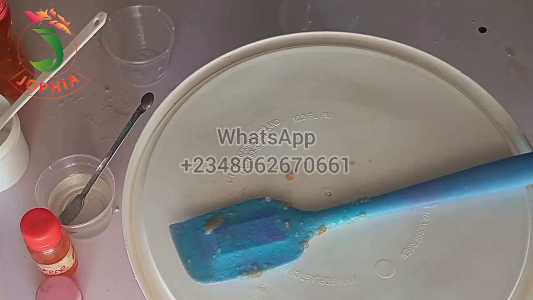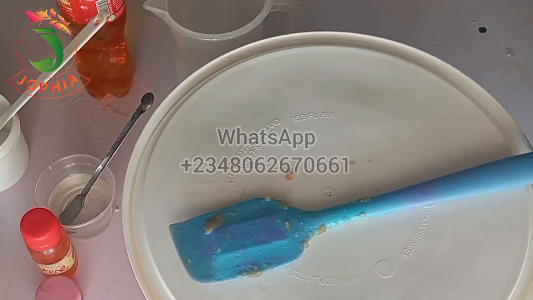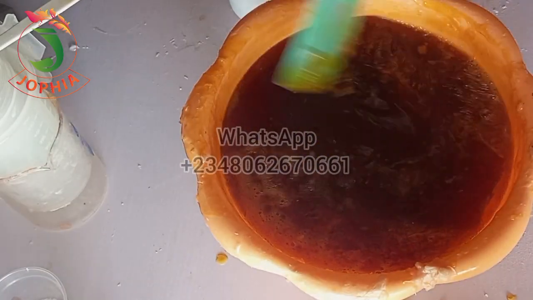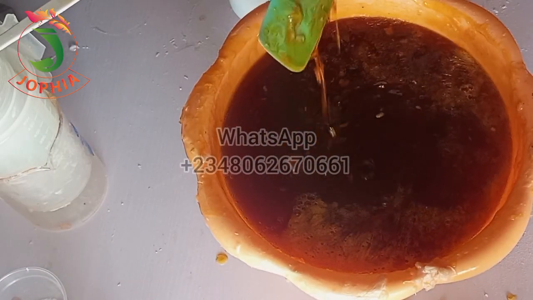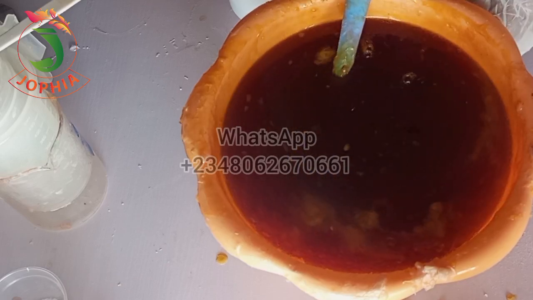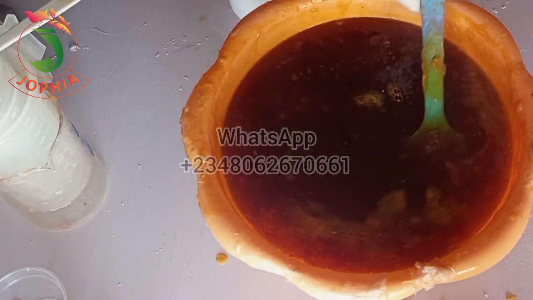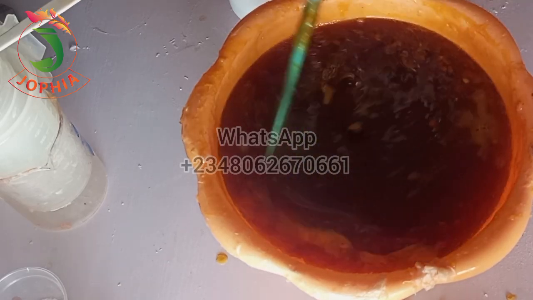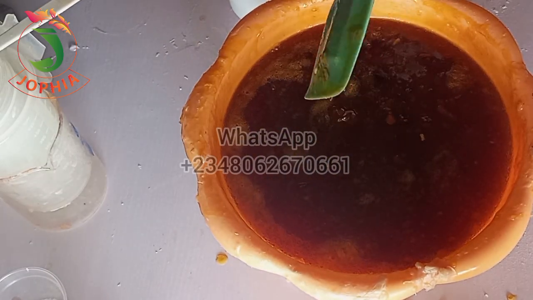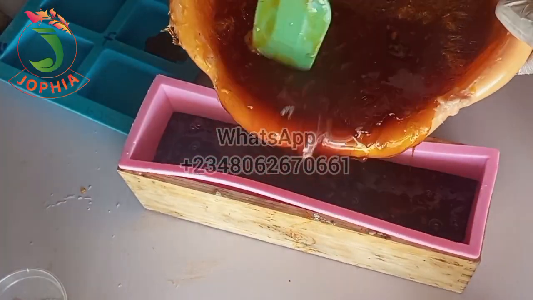Now this takes close to an hour to dissolve. I have not done melt and pour soap using the semi-hot method. I usually do it with heat or low heat, because it will take time for the soap to dissolve when you add your ethanol. Okay, now the soap has completely melted, but not well.